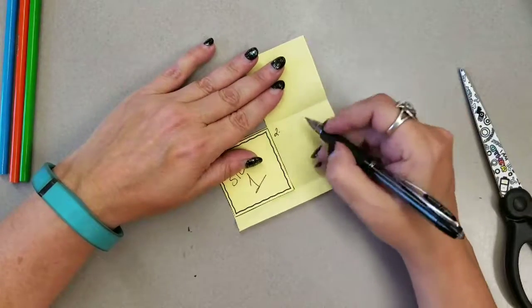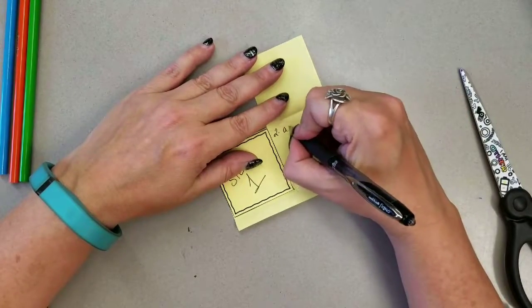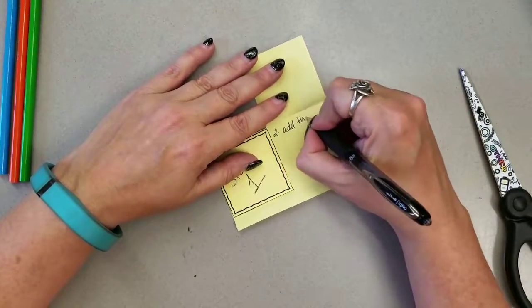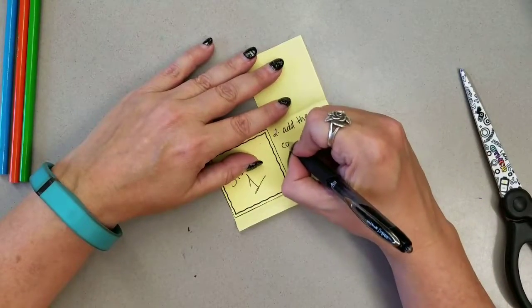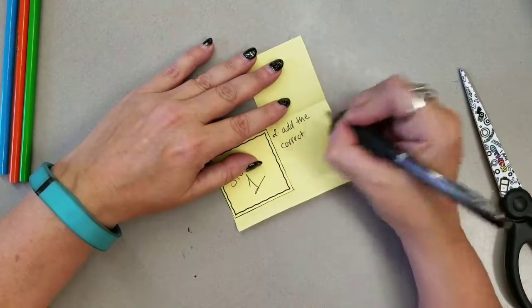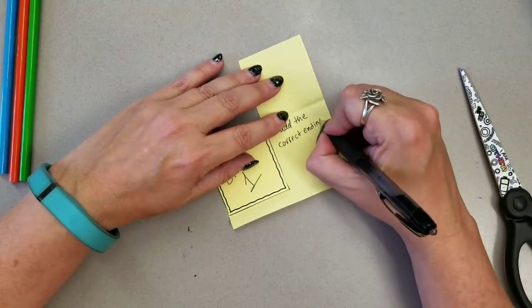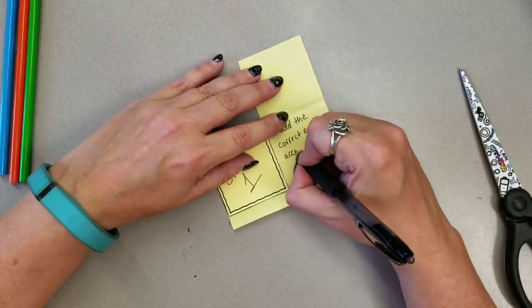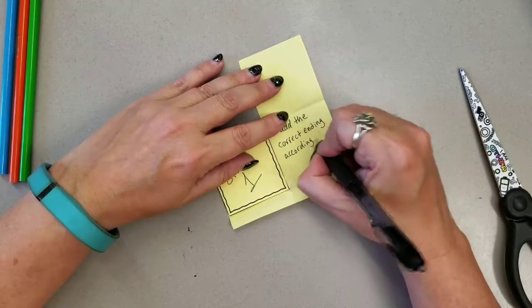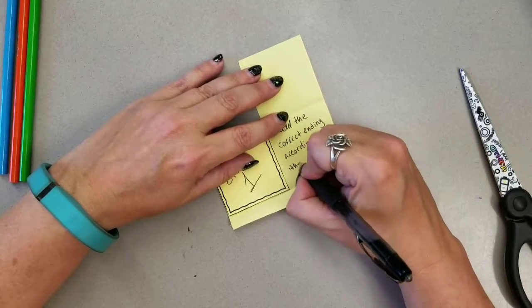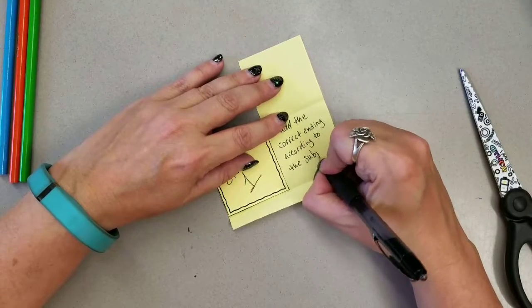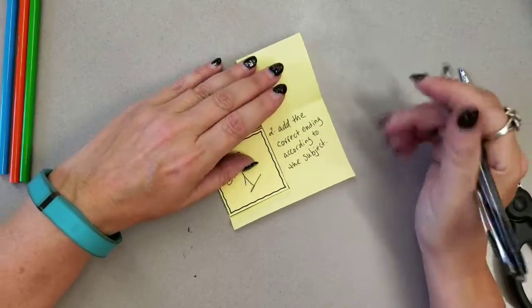I did. So step 2 is add the correct ending. And how am I going to know it's the correct ending? It is the ending that matches the subject. So add the correct ending according to the subject. Okay?